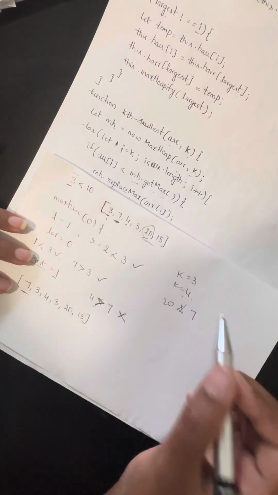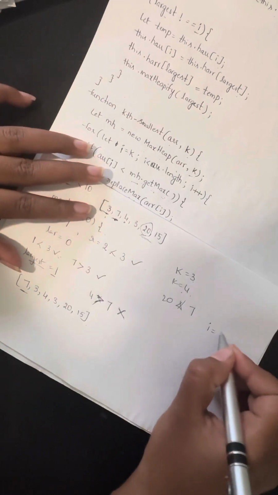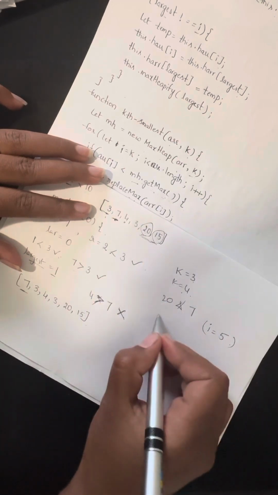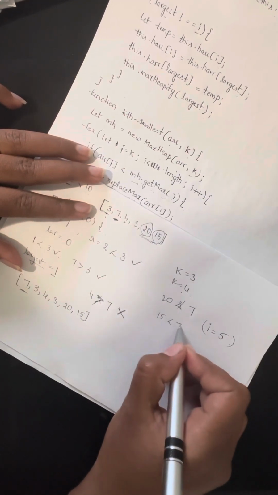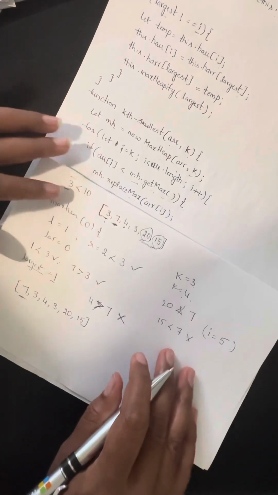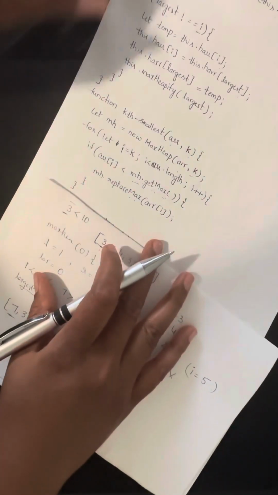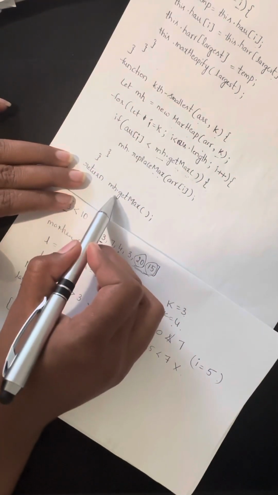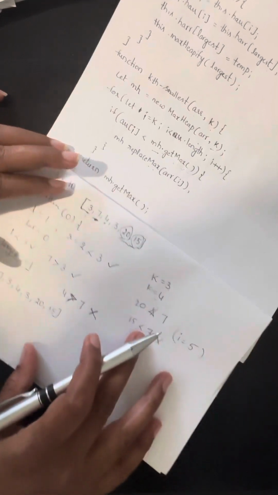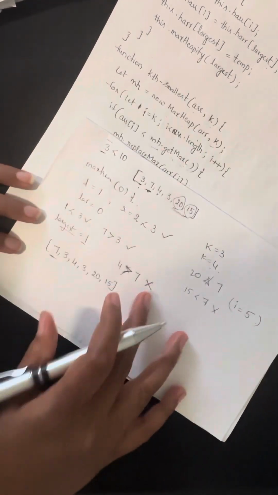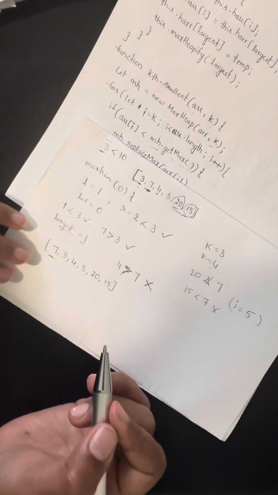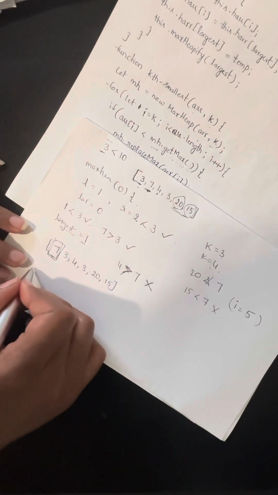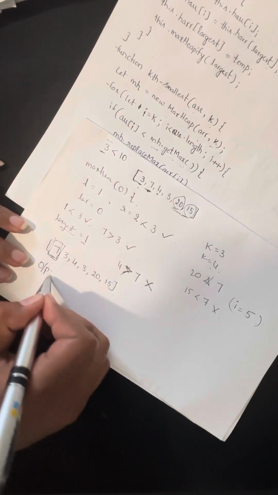So I is incremented, and I becomes 5. So array of 5 is 15. 15 is not less than 7, so it does not satisfy the condition. Then we will get out of this for loop, and we are going to return mh.getMax. In the getMax function we will be returning the element at index 0. So 7 is returned. So 7 is our output.